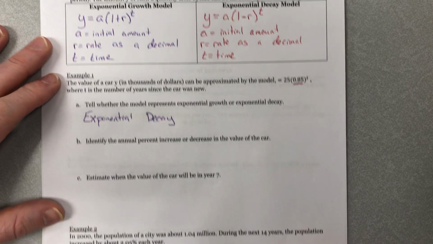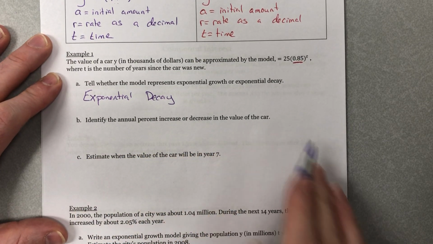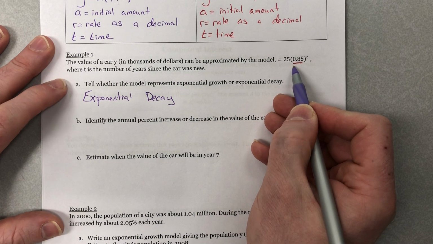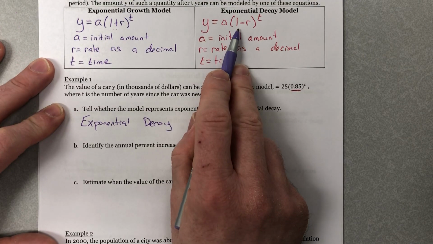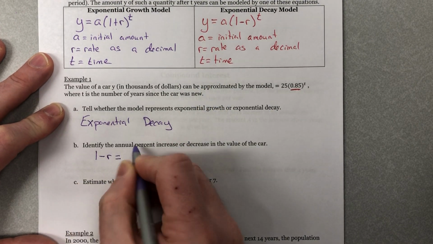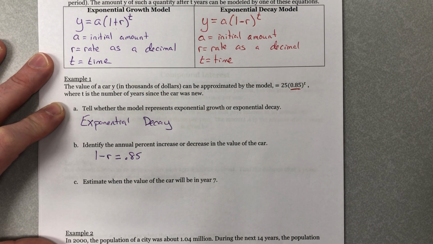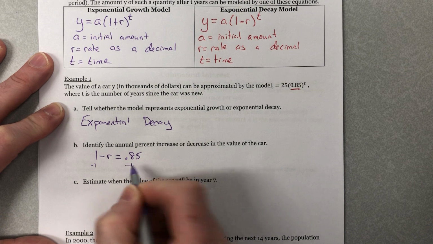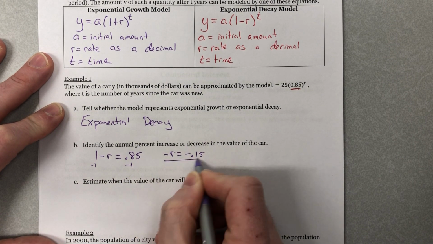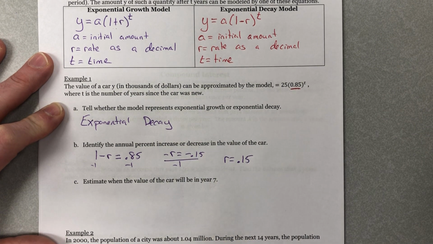All right. Part B is now going to say, identify the annual percent increase or decrease in the value of the car. Well, if we think of this 0.85, we know it's decay, so we look at our decay formula up here, and this would tell us 1 minus r equals 0.85. All right. So if we subtracted 1 from each side, and then divided by -1, we would get r equals 0.15.